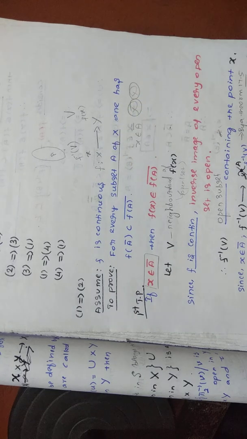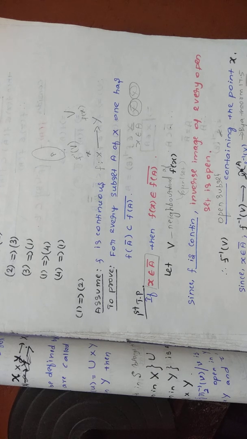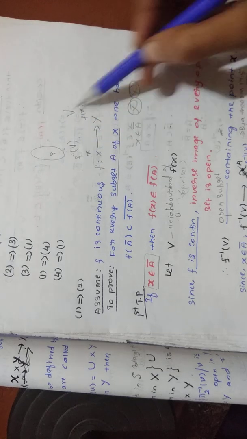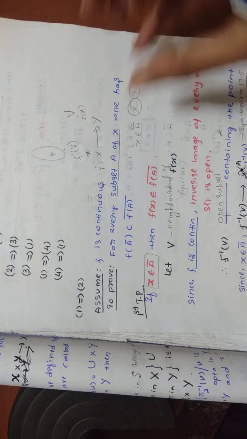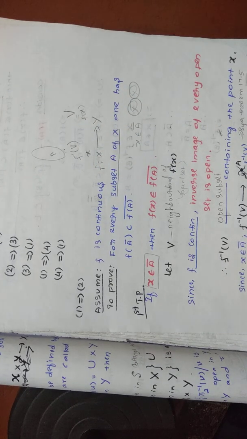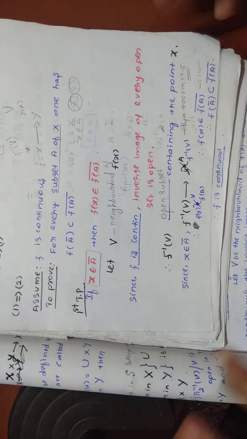If you can remember this, then the probability of forgetting the steps will decrease. That is why I'm showing you this figure here. This is not a figure, it is a hint. You can consider this as a hint. Is everything visible?